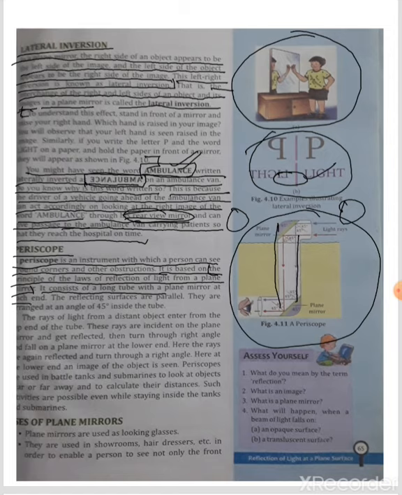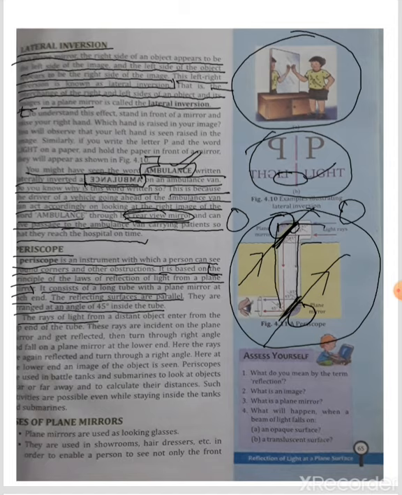So it's a tube, and here you can see there is one plane mirror here and another plane mirror here. How many mirrors are there? Two mirrors. The reflecting surfaces are parallel, so this one and this one are parallel to each other, and they are arranged at an angle of 45 degrees. The rays of light from a distant object enter from the top end of the tube. After reflection it goes to the second mirror. From the second mirror it reflects and then reaches your eye.